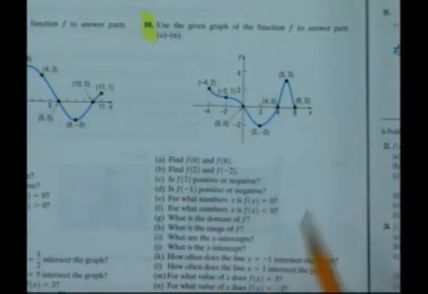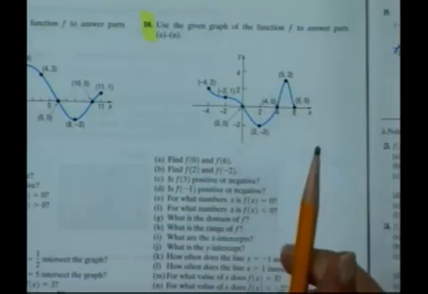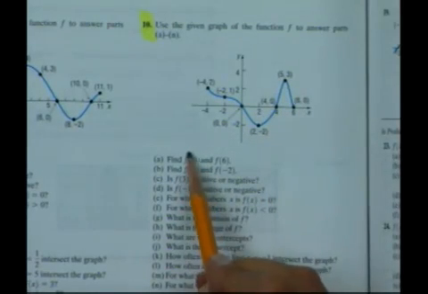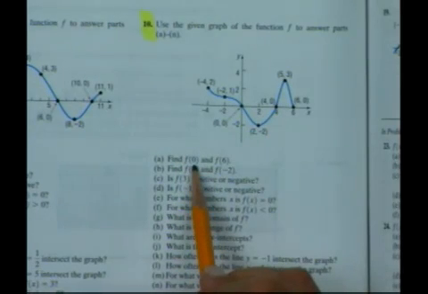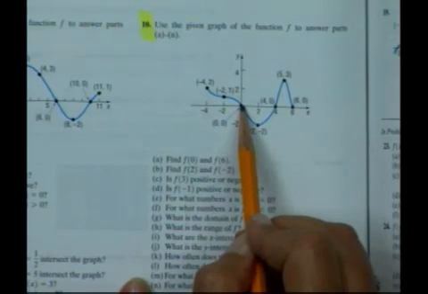Passes the vertical line test. No matter where I draw a vertical line, I get for each x only one choice for y. Okay, part A says find f at 0. What is that asking me in words? When x is equal to 0, tell me the y value. So when x is equal to 0, what is the y value here?